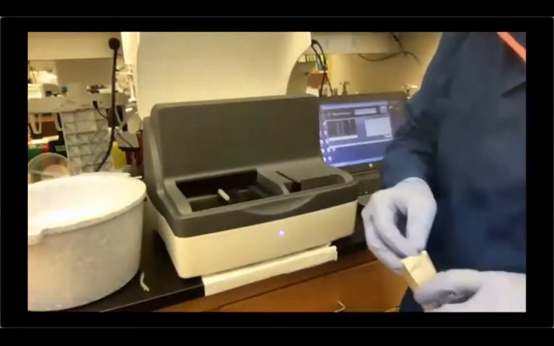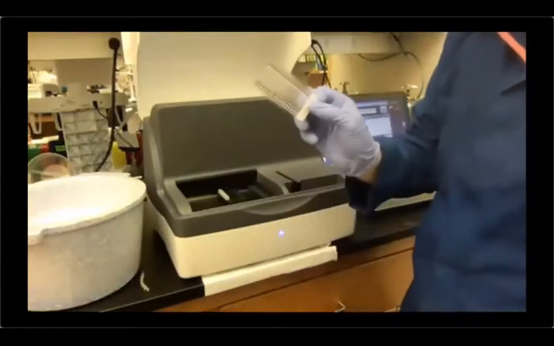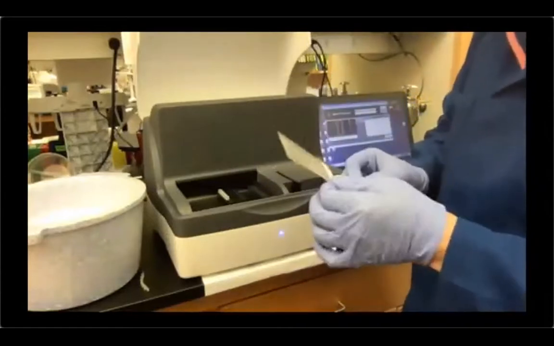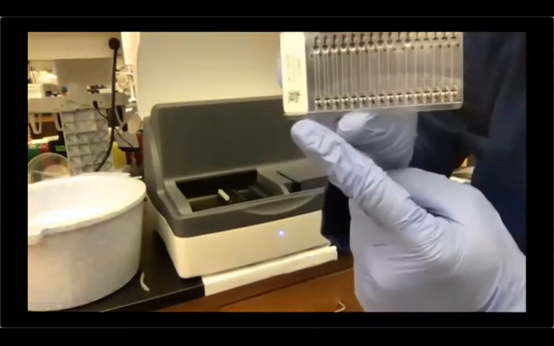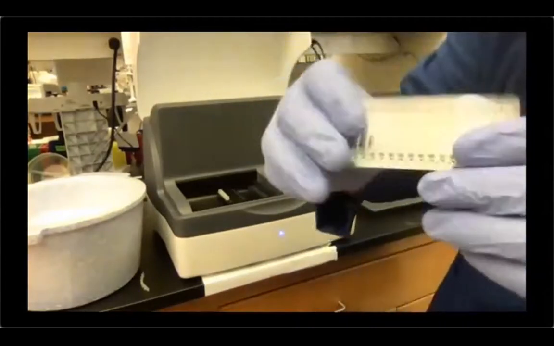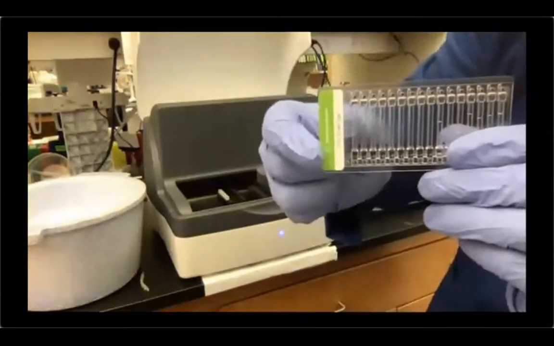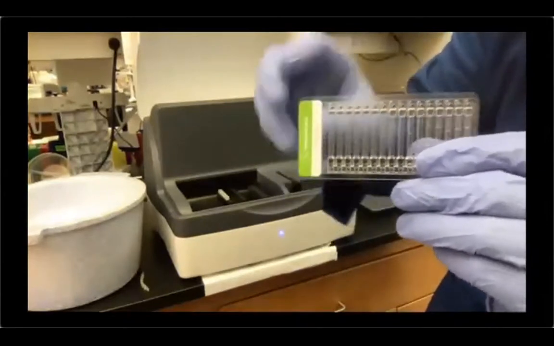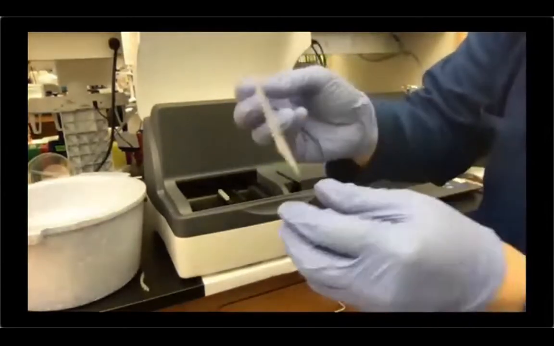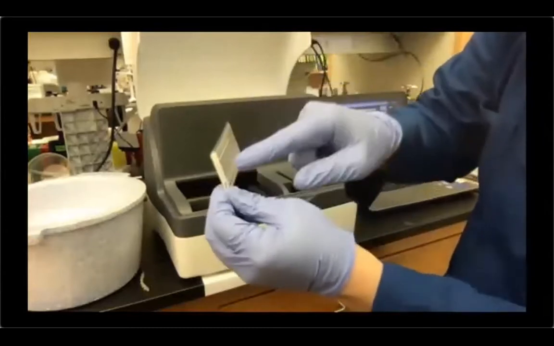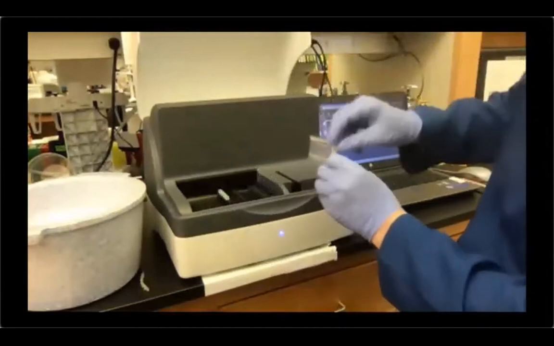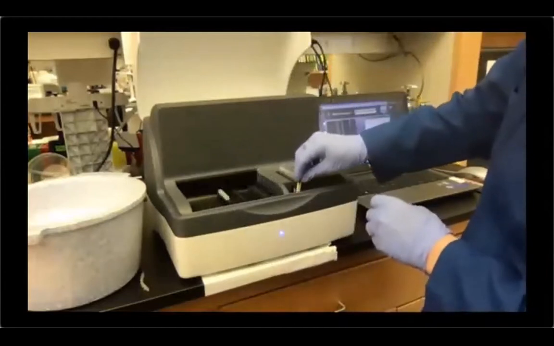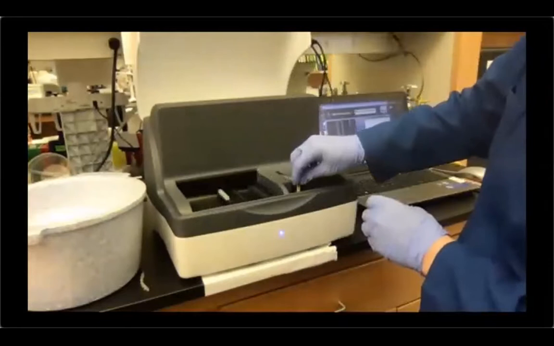So once I put in my samples, I can put in my tape. You put in the tape in a specific orientation. If you look closely at the tape, you see a QR barcode on one side, and a green side, in this case it's RNA screen tape. So the barcode needs to go on the bottom and then facing right, so it's facing the laptop. I'm just gonna put this in like that.